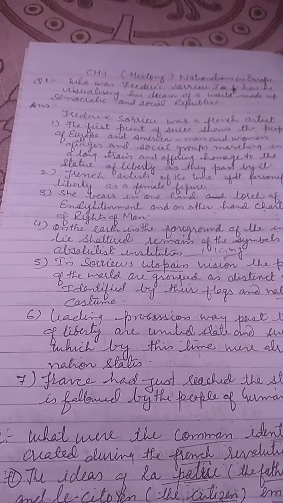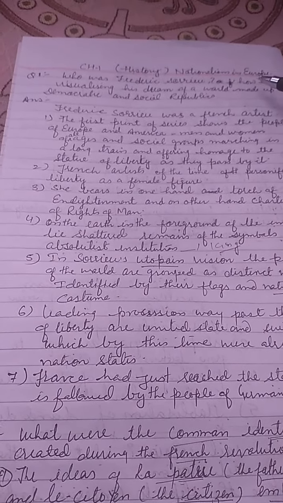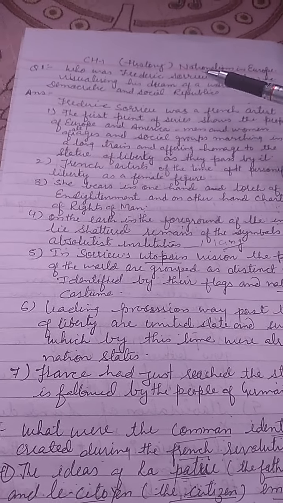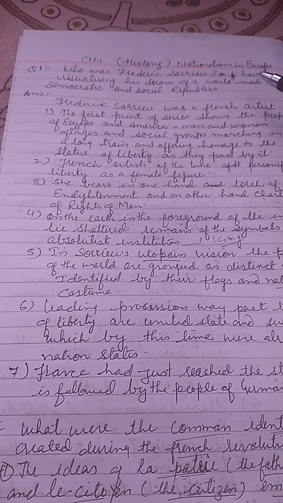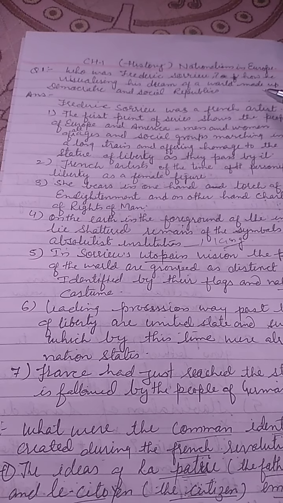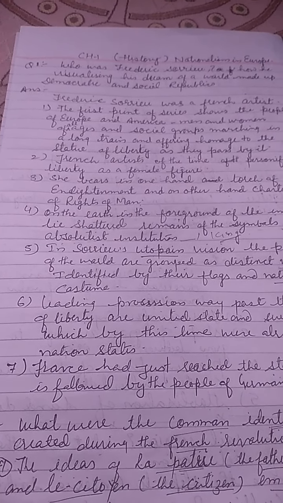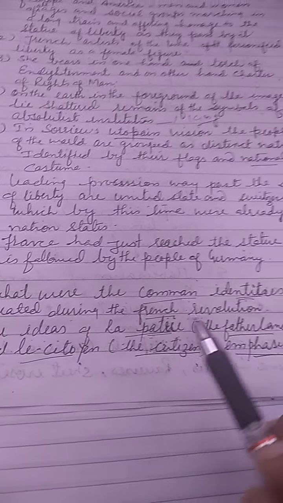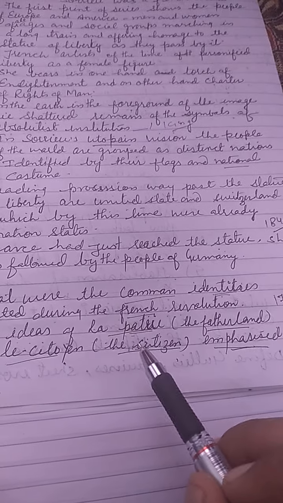Good morning, students. Yesterday we discussed nationalism in Europe. In this first chapter, we discussed Frederick Sorrieu and how he visualized his dream. We have discussed all these points. Now we come to the next: what common identities were created during the French Revolution?